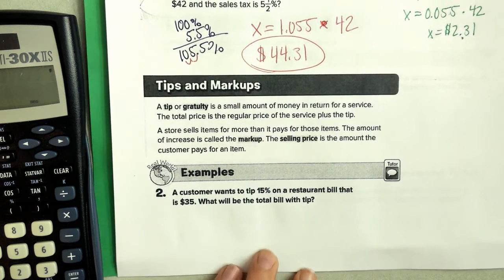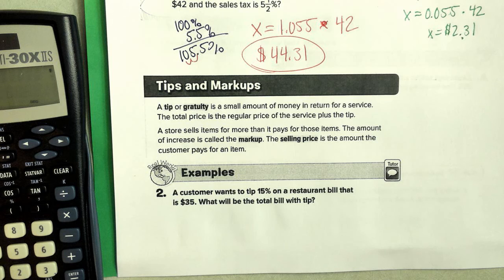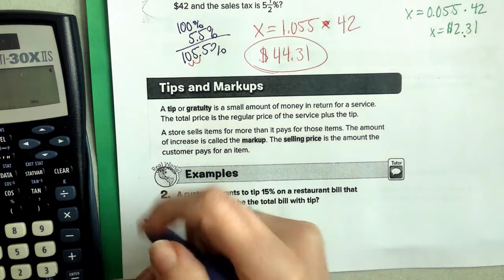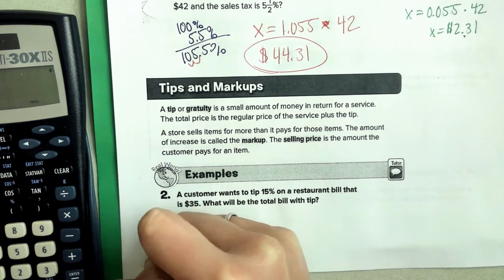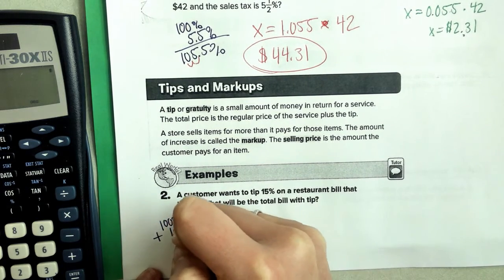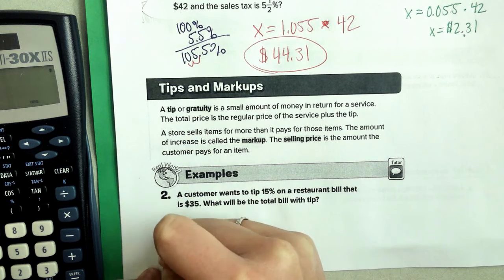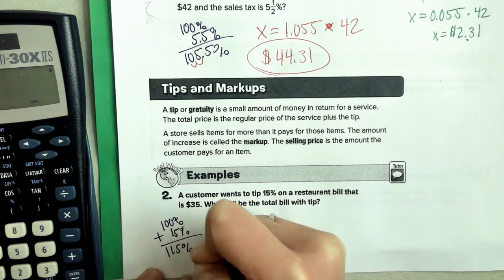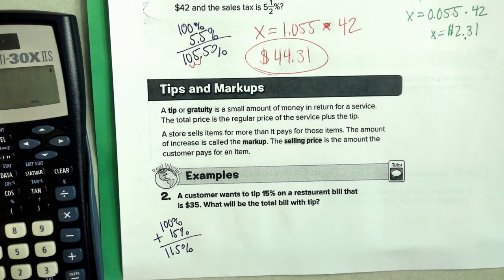So example 2 says a customer wants to tip 15% on a restaurant bill that is $35. What would the total be? Once again, just like before when it was tax, you're going to take your 100% plus that tip, and I'm going to pay a total of 115%.